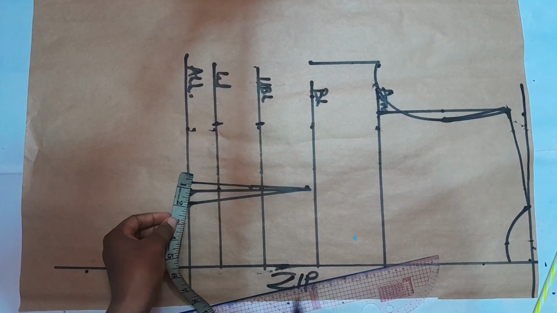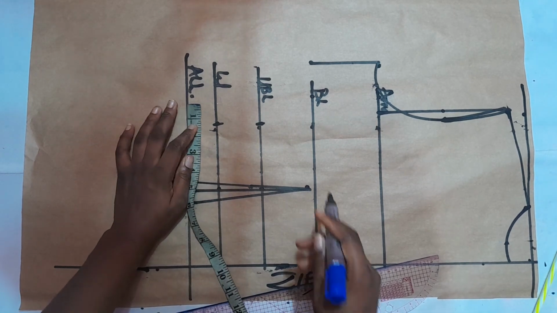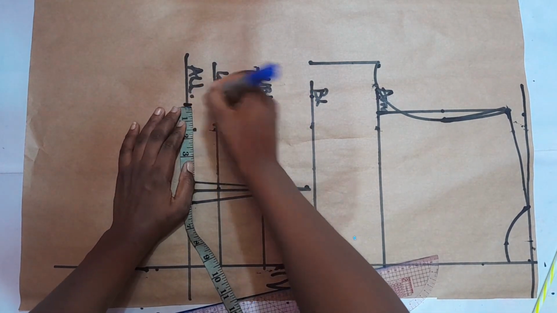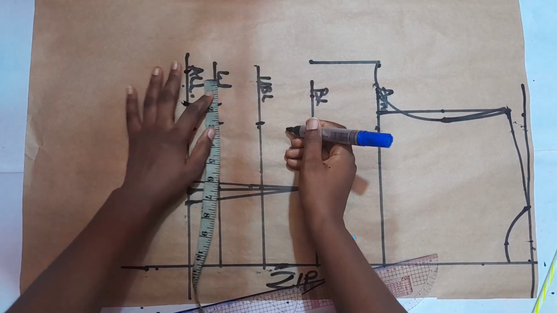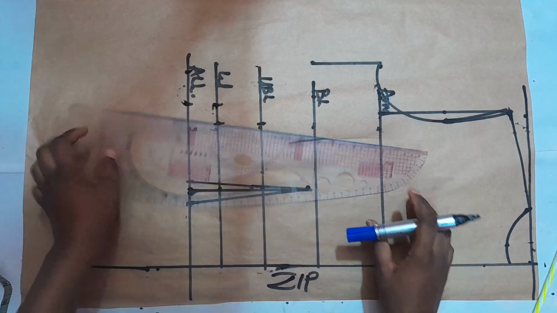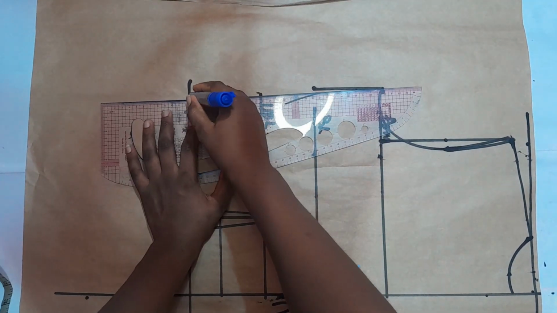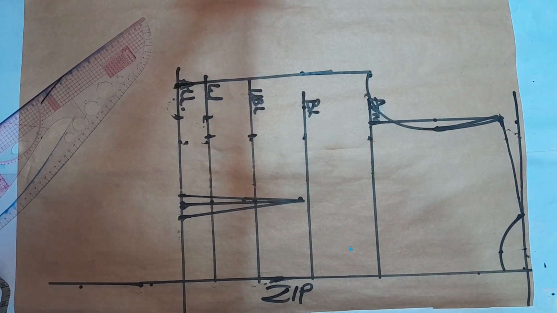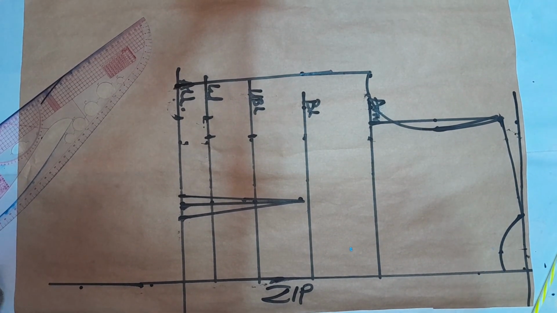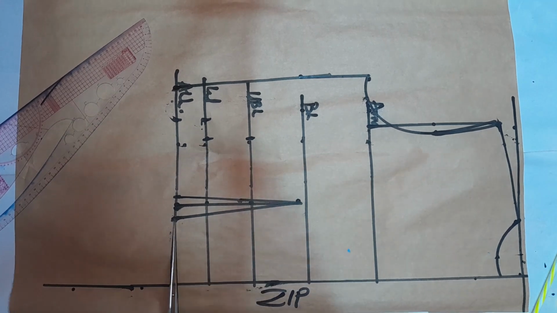So basically, just like we normally do, you're going to replace the dart you have taken, and then you're going to add your extra sewing allowance. So once I add my extra sewing allowance, I'll go ahead and connect the way upward. So this is basically the second type of back that I know for the shoulder dart. So I'll go ahead and cut this out.